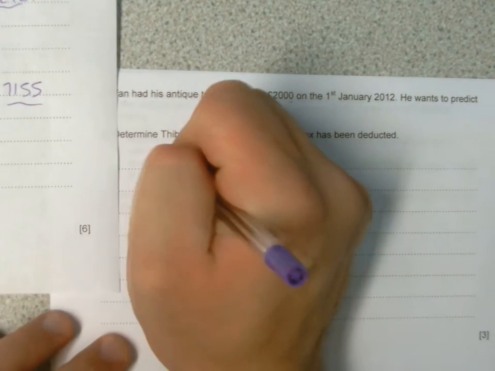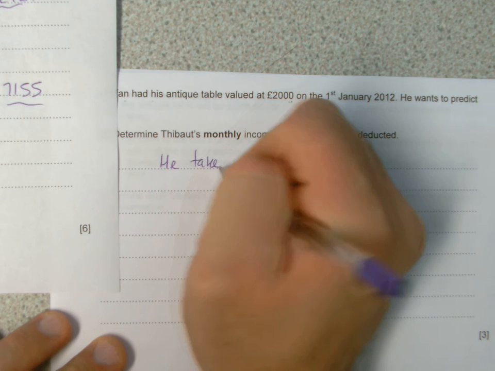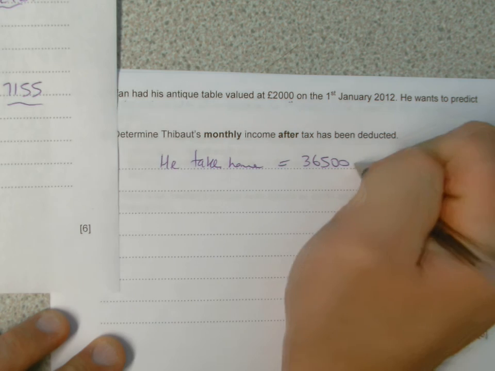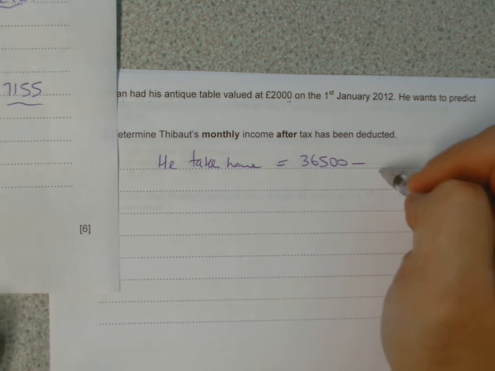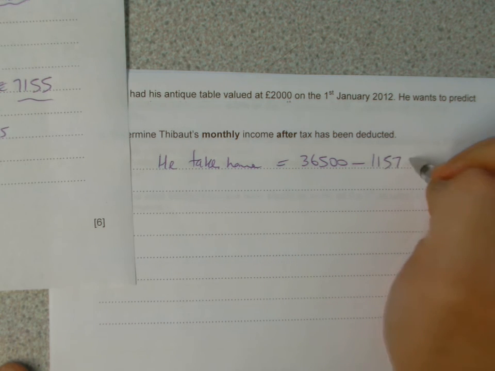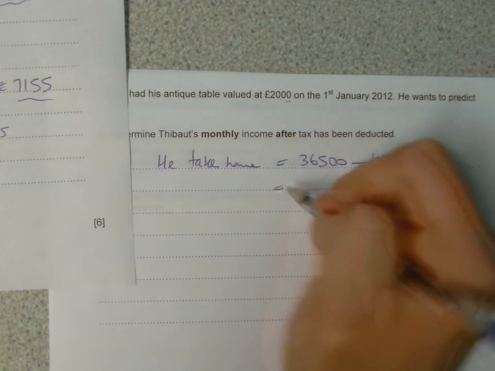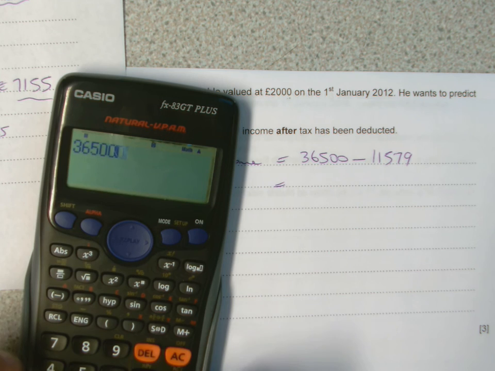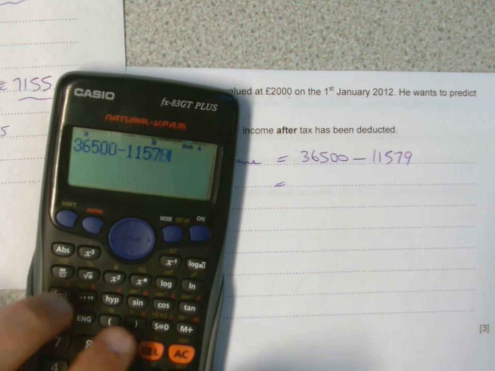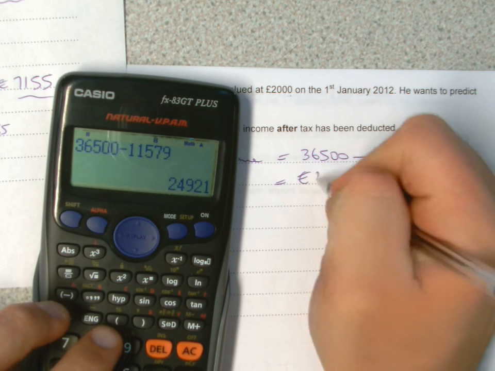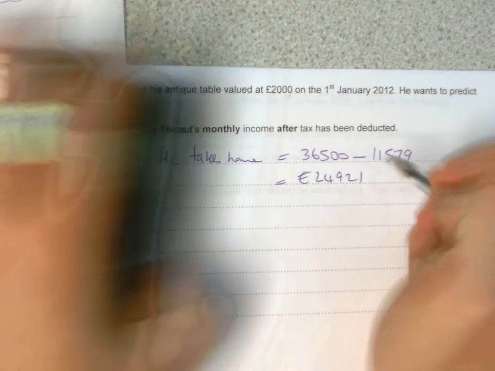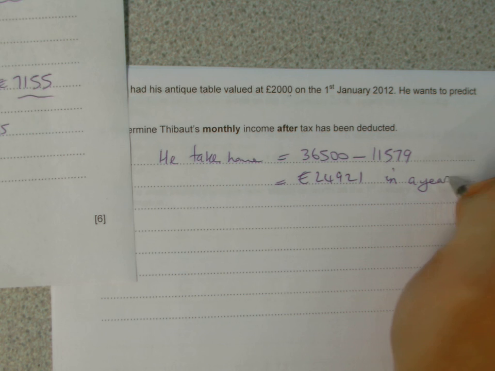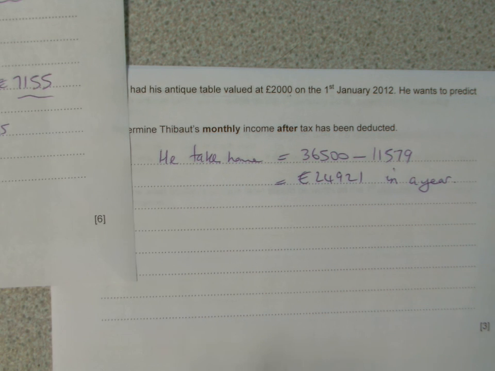So he takes home, of course, 36,500, which the company paid him. But then, of course, you've got to take the tax away from that because that's going to go to the government. Let's see what he takes home. Okay, so 24,921. He takes home this in a year. Now what the company will do is, they won't just give him that in one go.